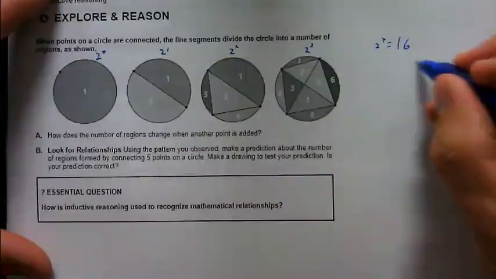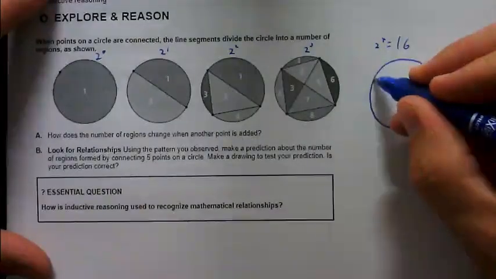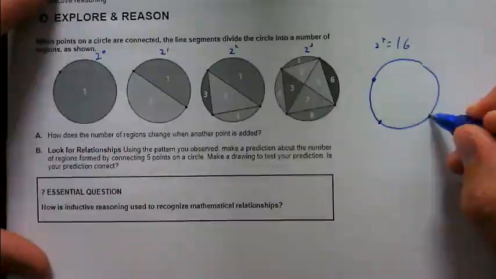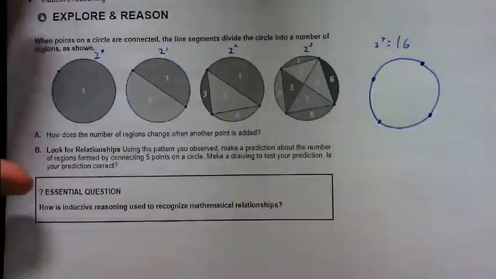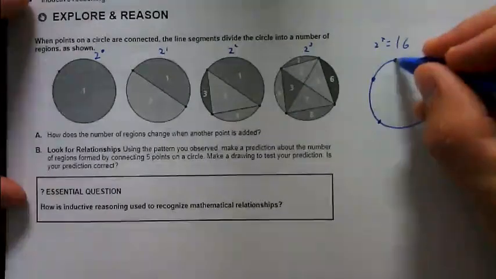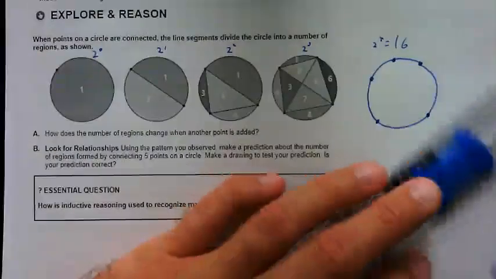16. So if I draw a picture real quick, a diagram, how many points should I have now? 5, right? Because they added a point each time. So now, does it really matter where I put the point? Not really. I'm going to put it up here. Now I'm just going to draw all those lines in.